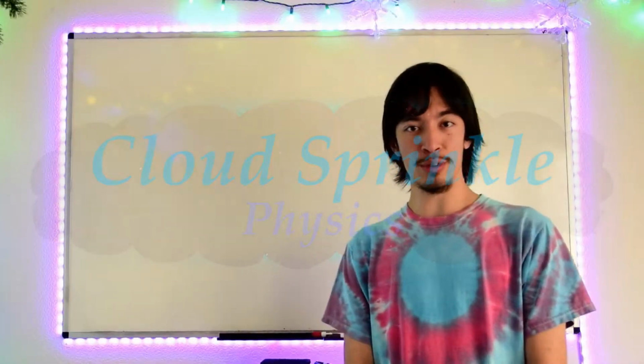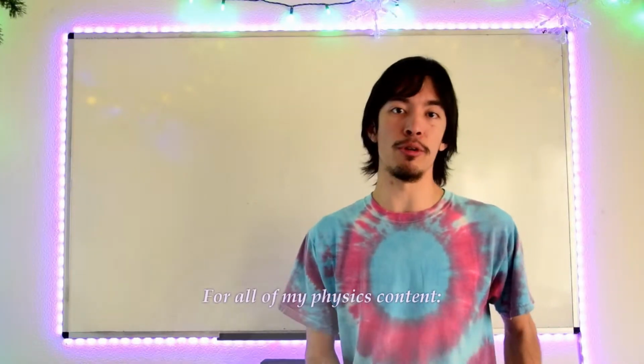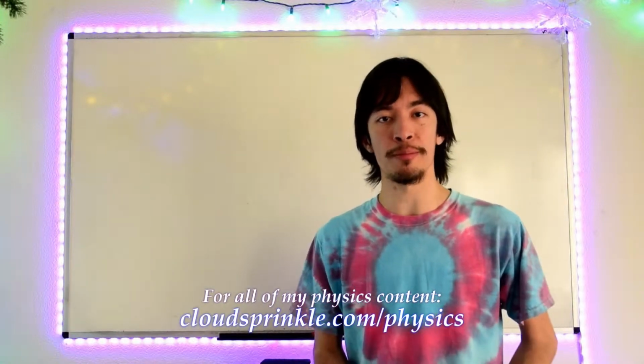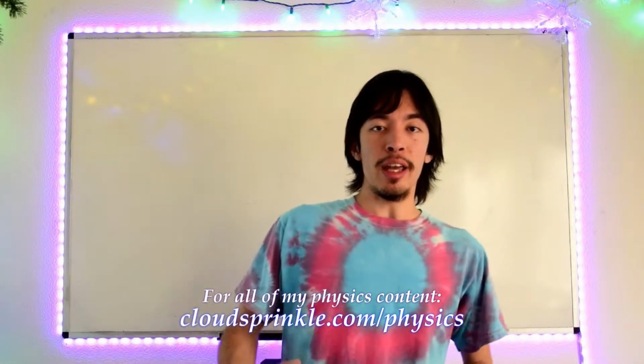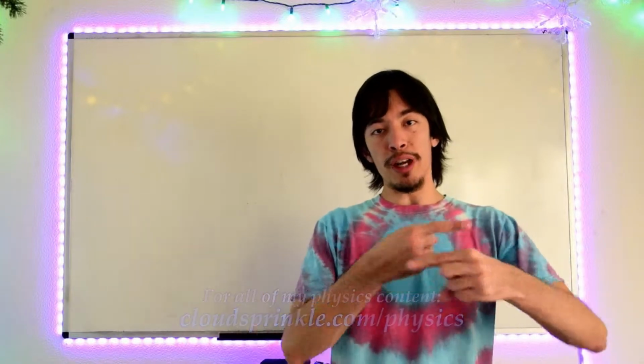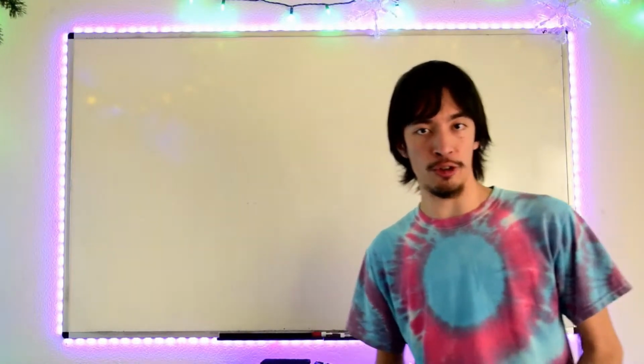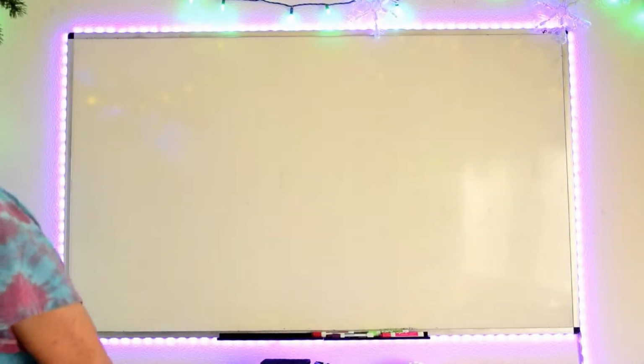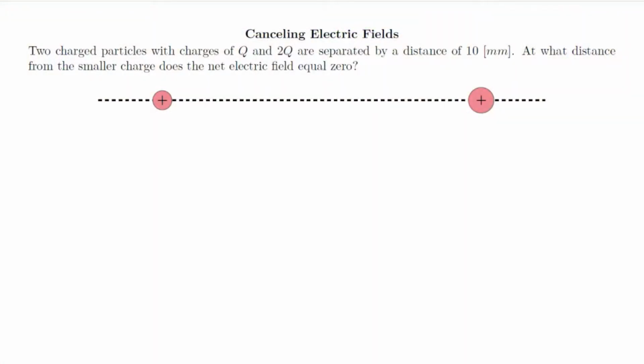So we have examples where we add electric fields together from multiple charges, and we find that there's a total electric field there. But if electric fields can point in different directions and we can have them opposing each other, is it possible to have an electric field be zero despite there being electric fields present? So let's take a look at another example here. We have this example on canceling electric fields.